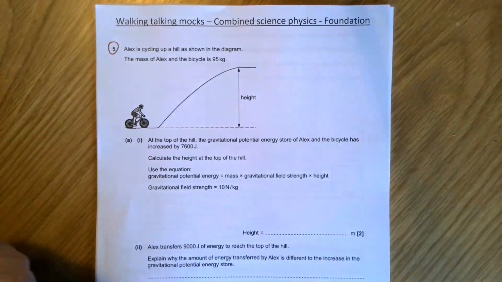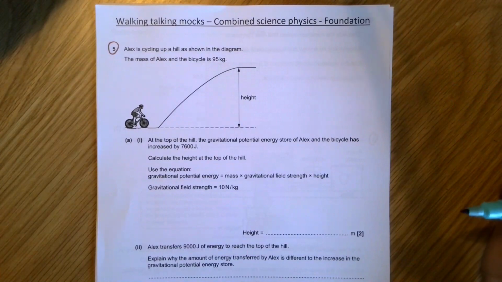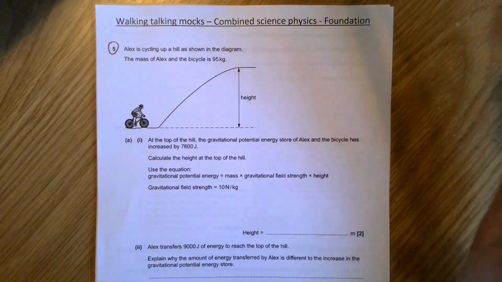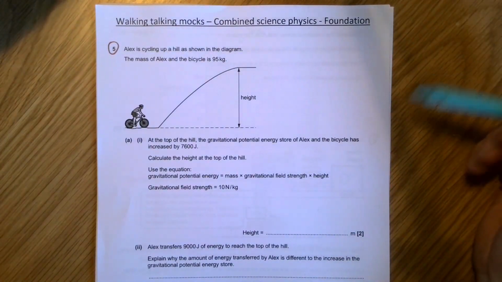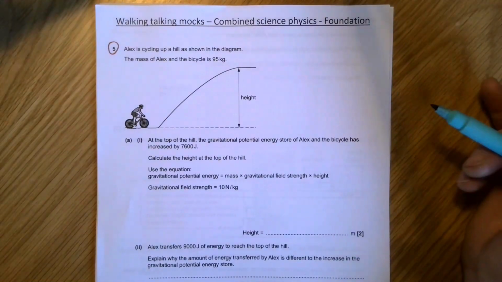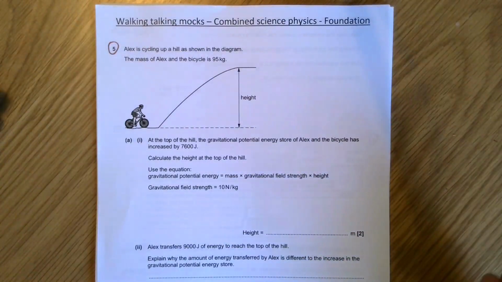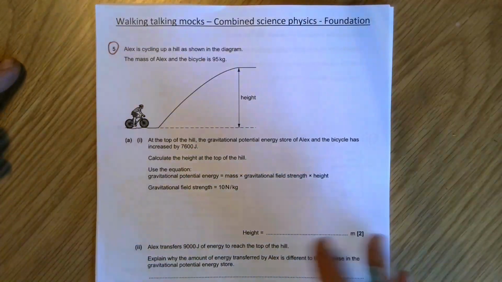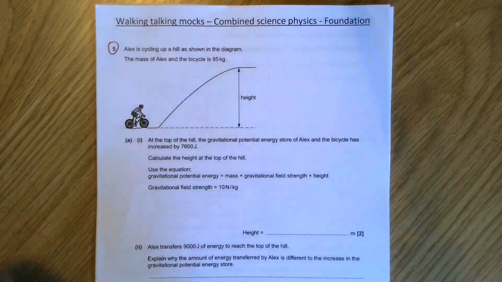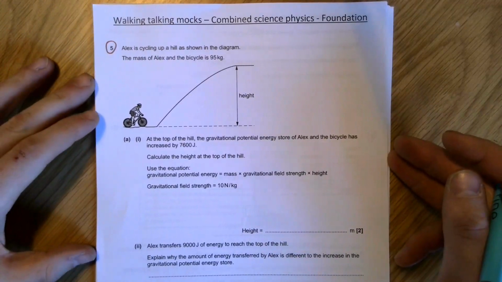This is the Walking Talking mock for Combined Science Physics Foundation. As we go through this, make as many notes as possible. I will explain my thought process. At times I will give you extra information and extra notes above and beyond the mark scheme to really help you understand how to answer not just these questions, but similar questions. So we'll start with the first question in the paper.